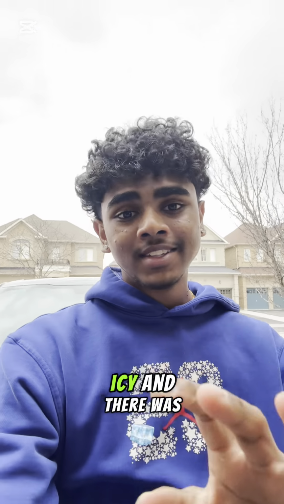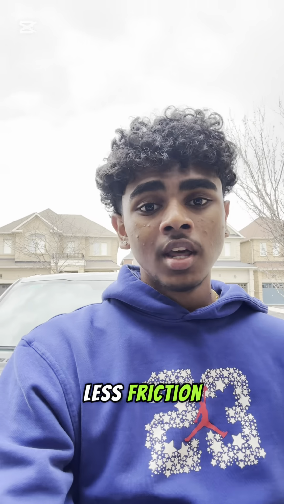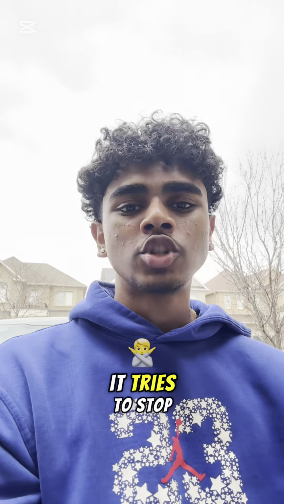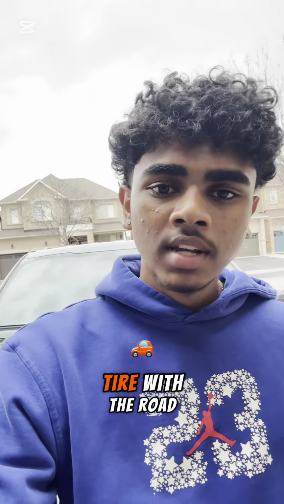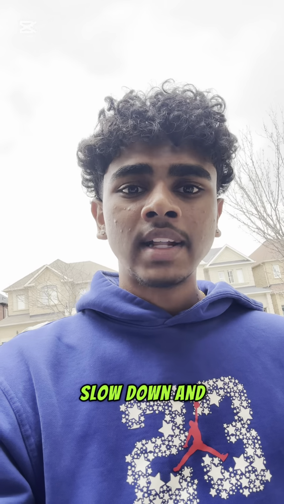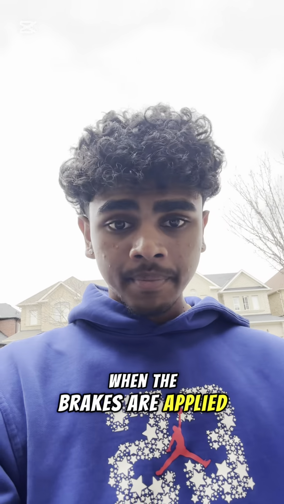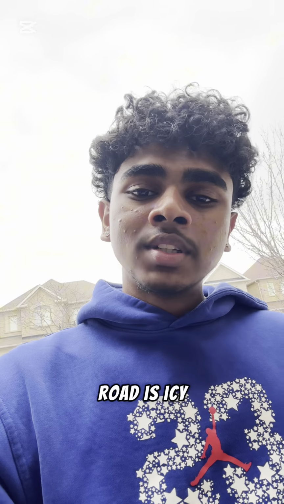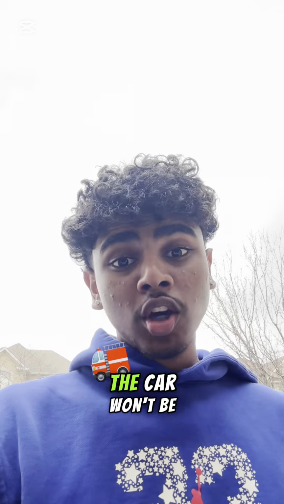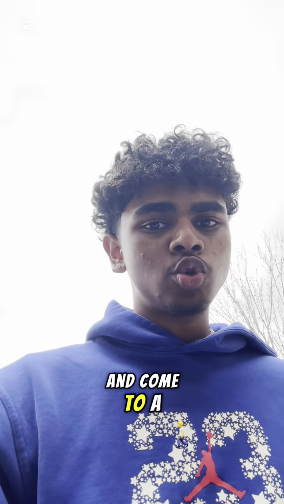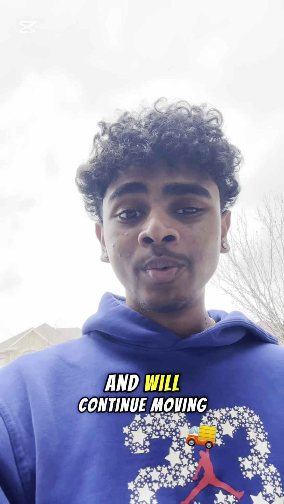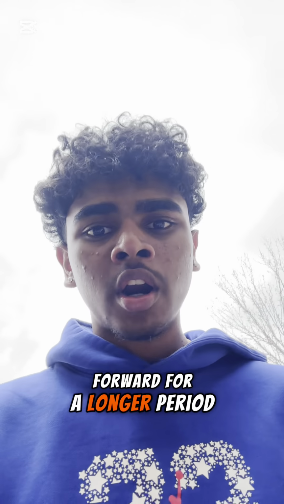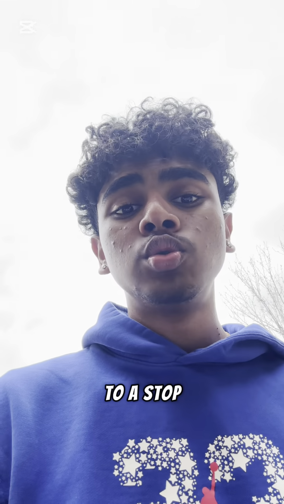If the road was icy and there was less friction, the car's motion would change when it tries to stop. This is because friction acting between the car's tire and the road is what helps the car to slow down and stop when the brakes are applied. However, when the road is icy and there is less friction, the car won't be able to slow down and come to a complete stop as fast, because the car will slide and will continue moving forward for a longer period of time before it comes to a stop.